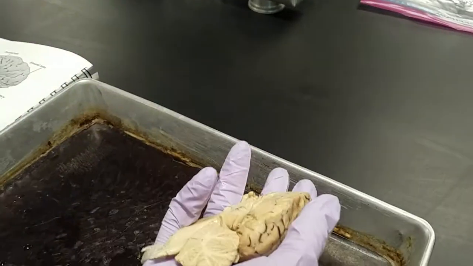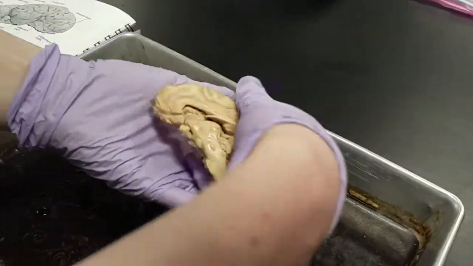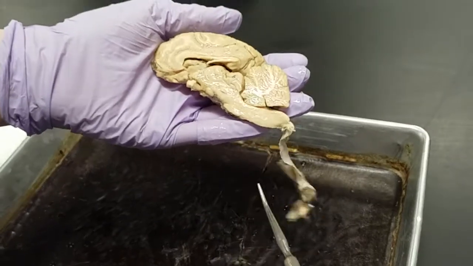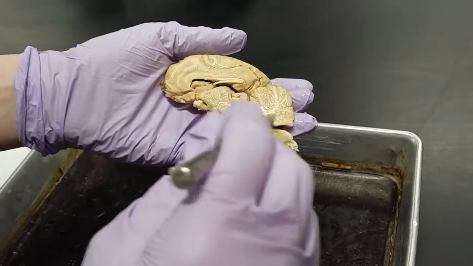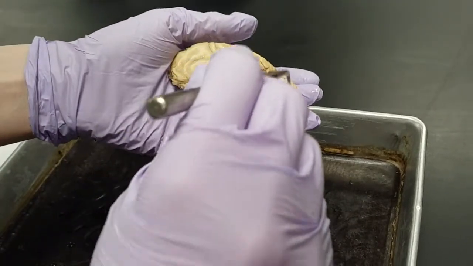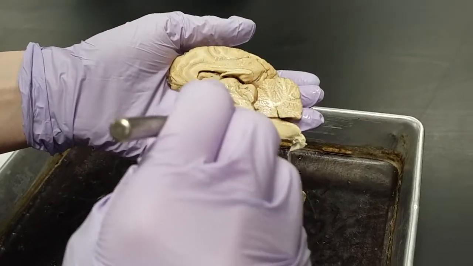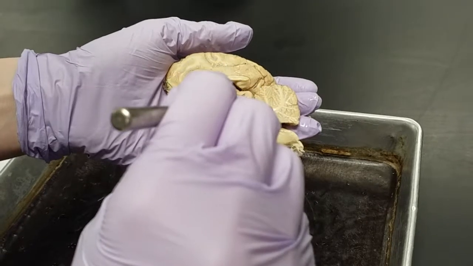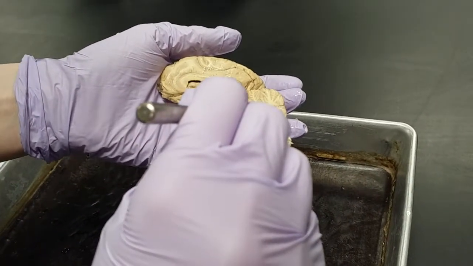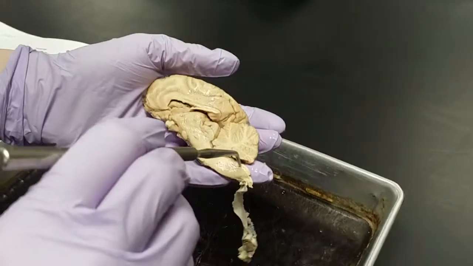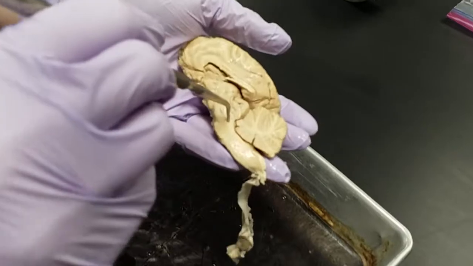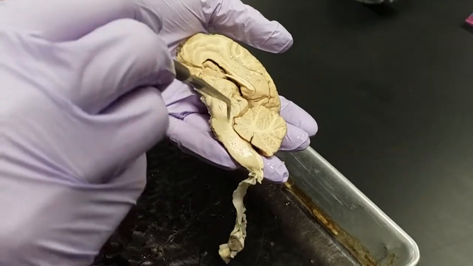So now if we want to get a medial view of it, so this is the medial view. So the most obvious things to see are the cerebellum, right? And then underneath the cerebellum and in between the pons, right here is the fourth ventricle. Inferior to the pons is the medulla, down here. And then we know that superior to the pons is the midbrain.